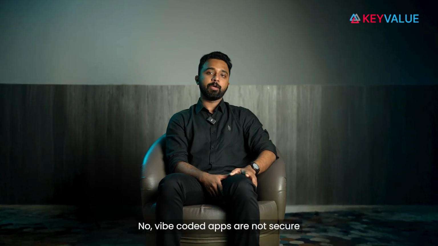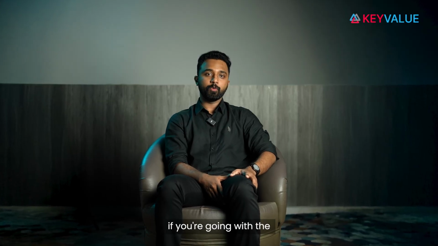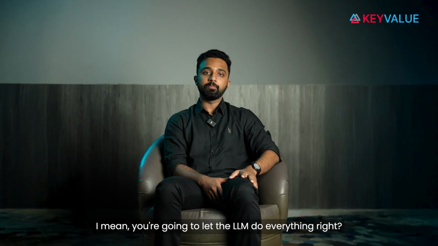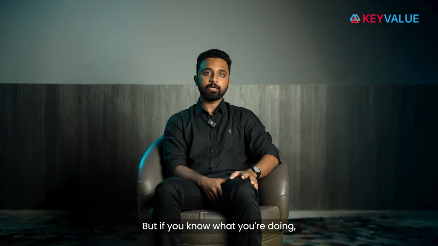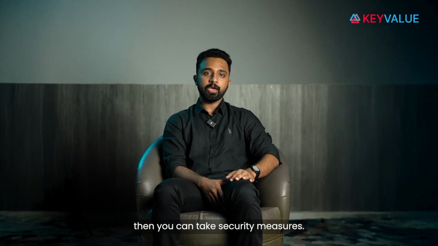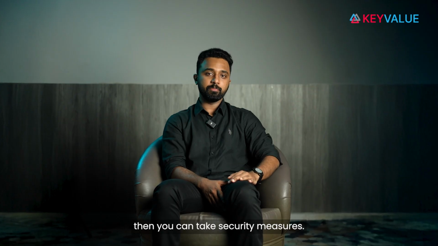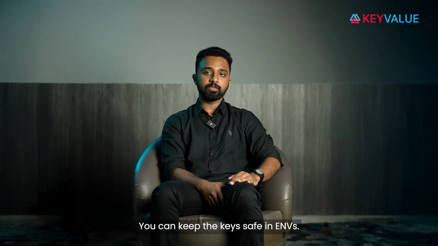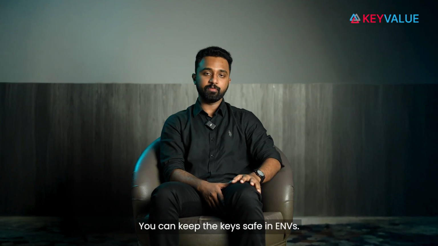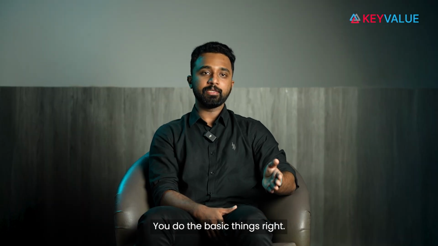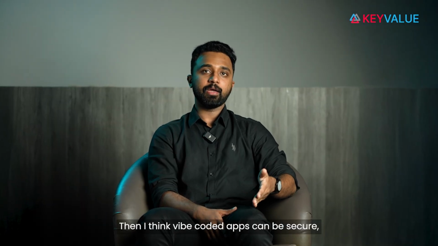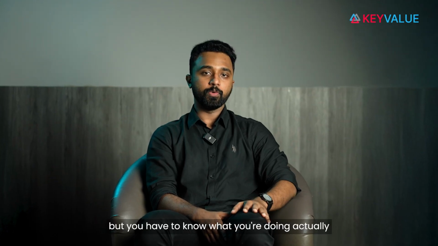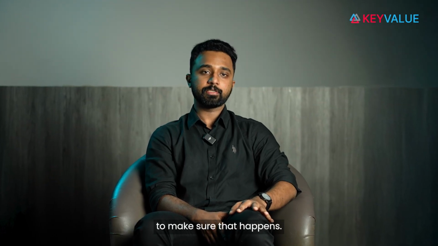No, vibe coded apps are not secure if you're going with the traditional meaning of vibe coding. I mean, you're going to let the LLM do everything, right? But if you know what you're doing, then you can take security measures. You can set up authentication and permissions. You can keep the keys safe in envs. Don't push that to GitHub. If you do the basic things right, then I think vibe coded apps can be secure, but you have to know what you're doing to make sure that happens.